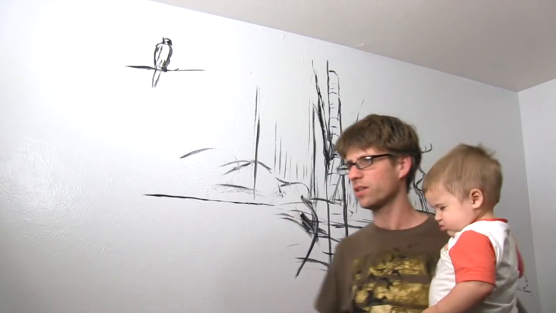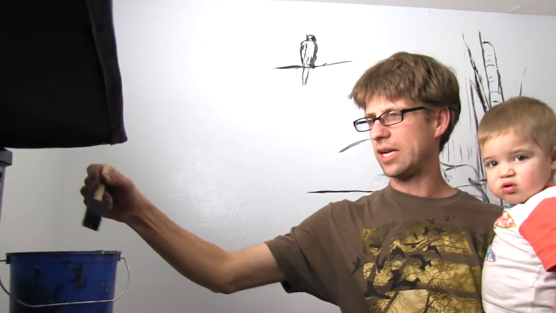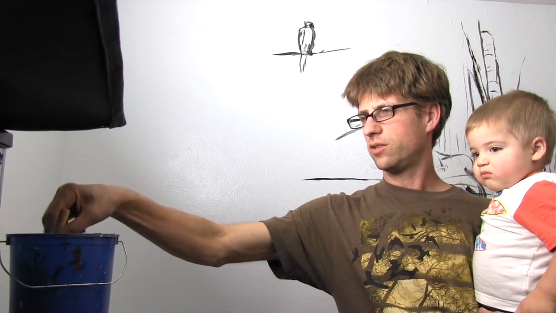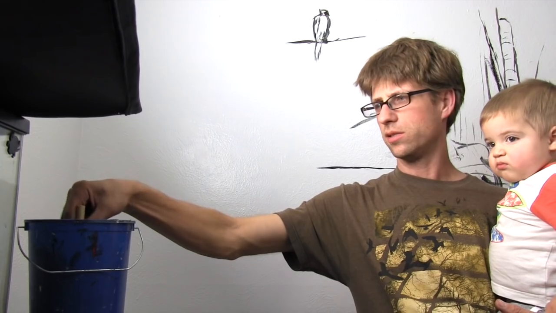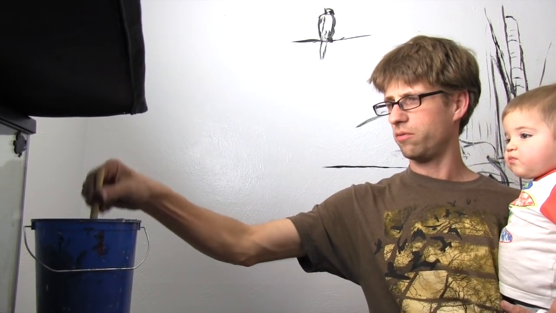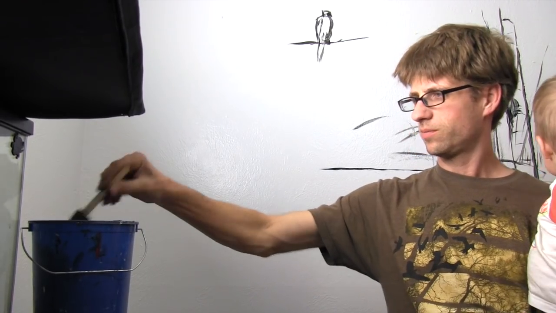Okay, so I'm thinking another tree. I got my bucket of paint right here. A lot of the time I can't see in my bucket because I just have a little bit. What I do is I just do this with my hand, and then when I feel the resistance, I go down slowly. When I feel the resistance, then I know I dipped my brush. That way I don't over dip blindly. Okay.